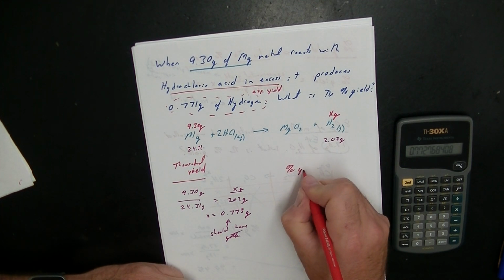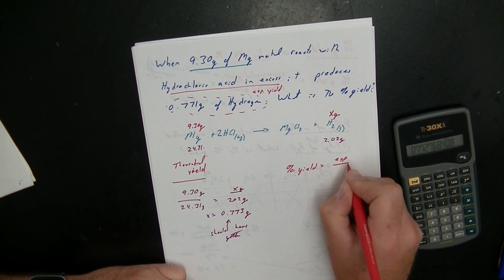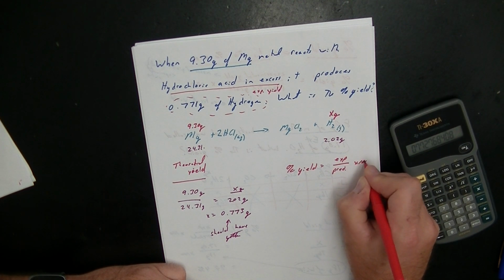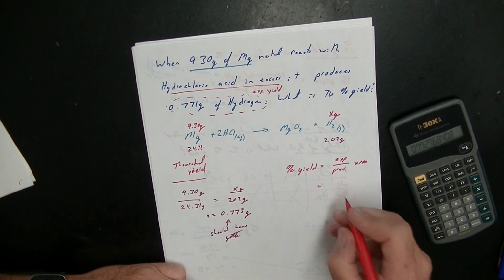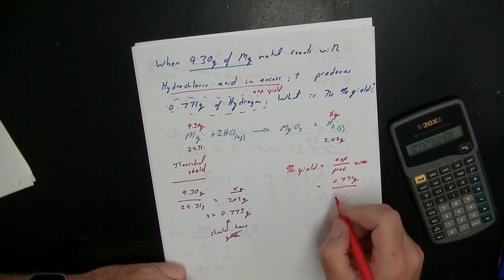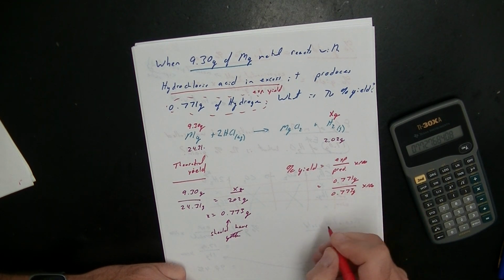Well, my percent yield equals my experimental over my predicted times 100. Here's my experimental, 0.771 grams, divided by what I should have gotten, 0.773 grams, times 100.